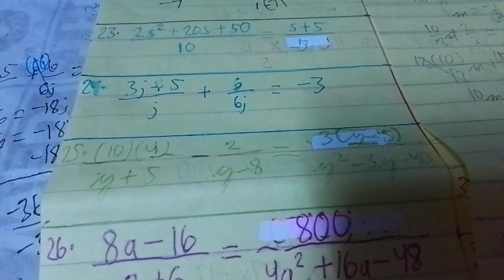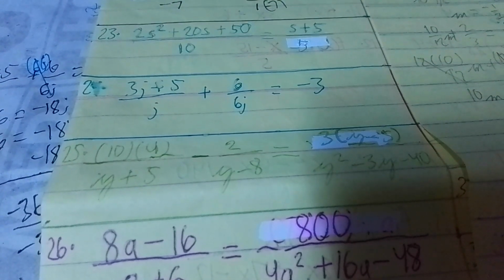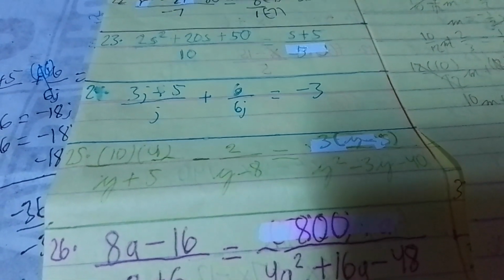But before that, let's simplify all the multiplicands, because sometimes this might get too complicated. So let's multiply 10 times 4. Let me write the equation in item number 25 for you.